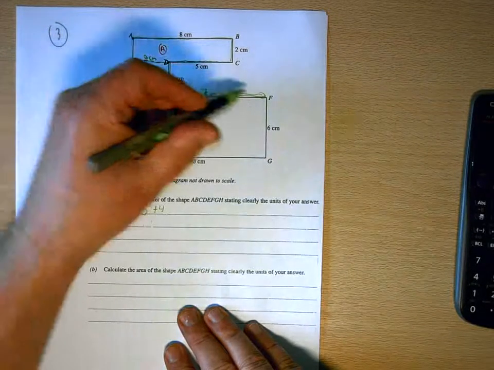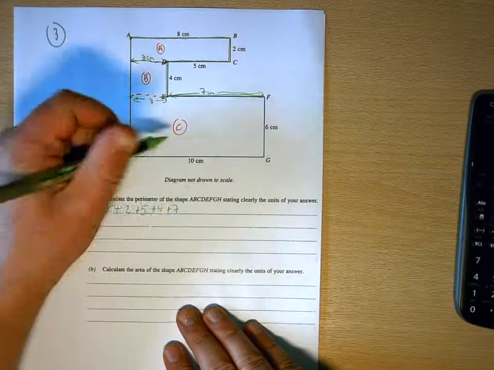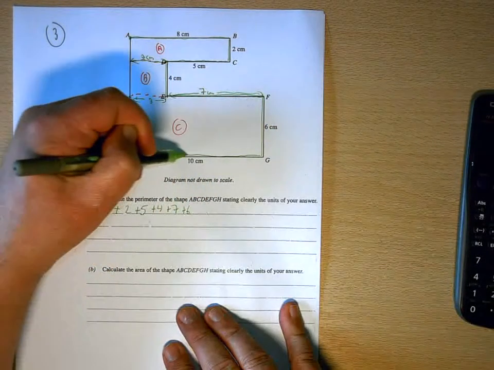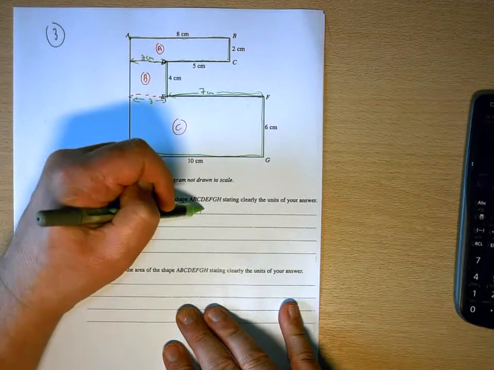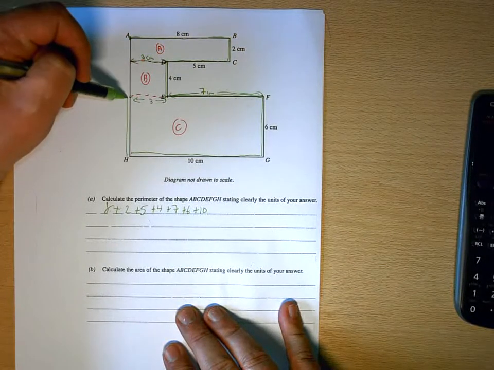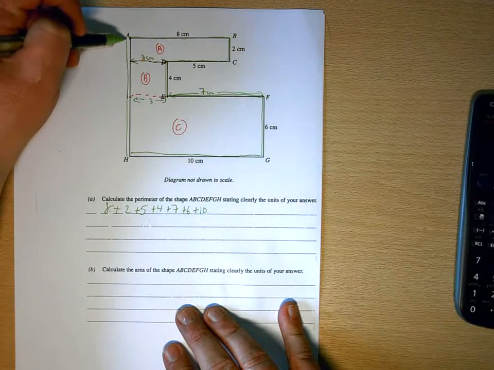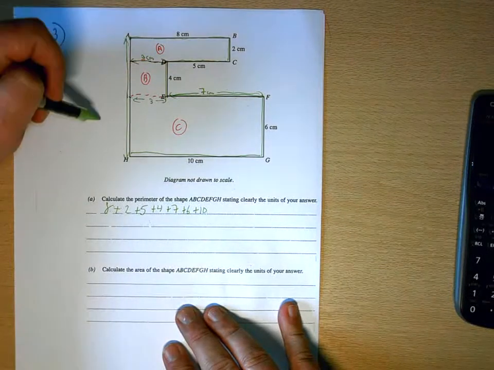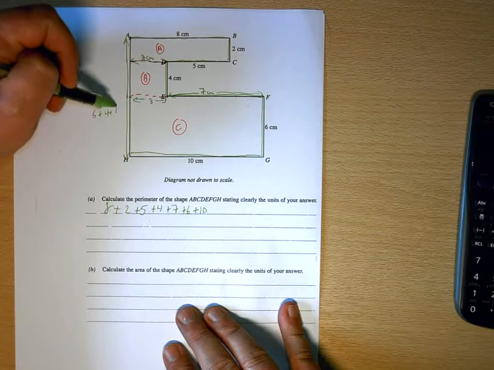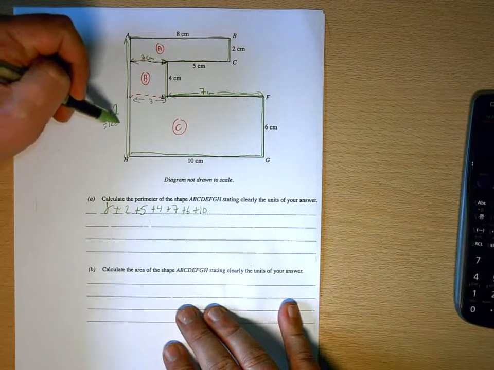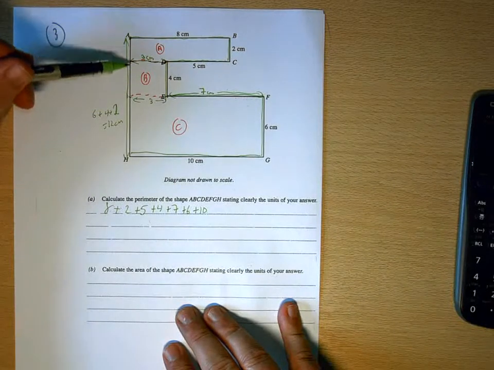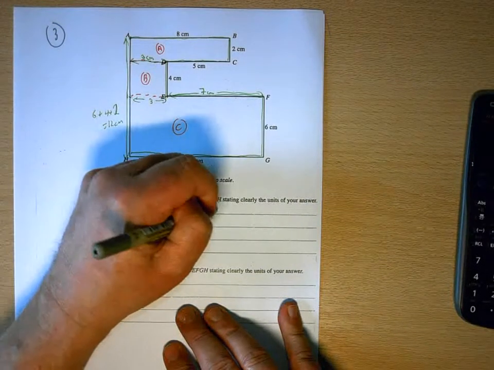Now I know that that distance is 7 plus 6 plus 10. And then to get back to the start, I've got to go 6 to there, 4 to there, and 2 to there. So that distance there is 6 plus 4 plus 2, which is 12 centimeters. 6, 4, 2, 12. Add 12.